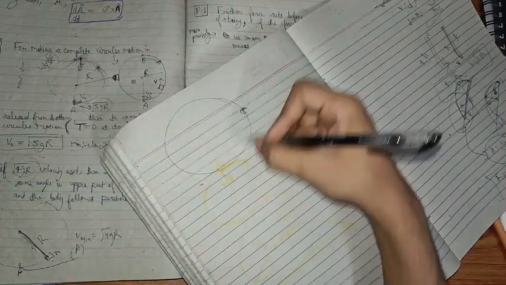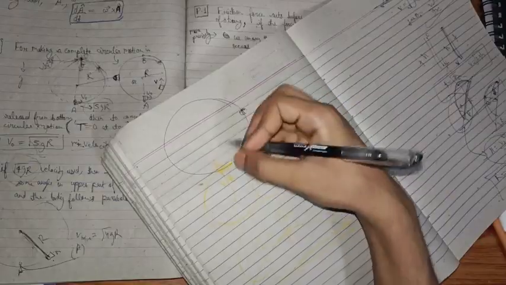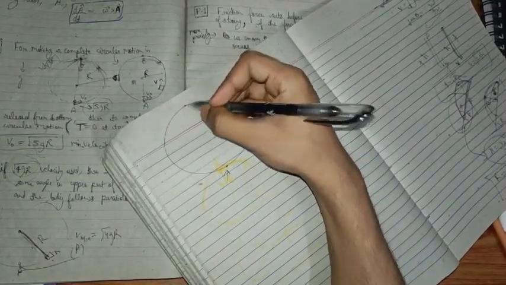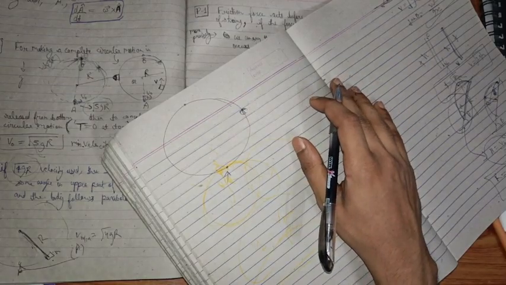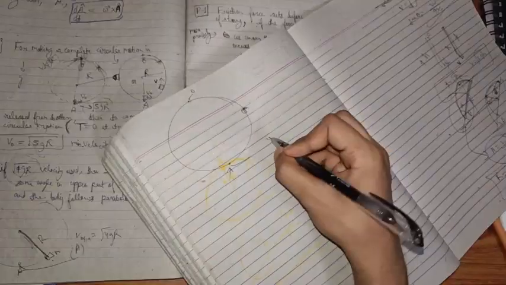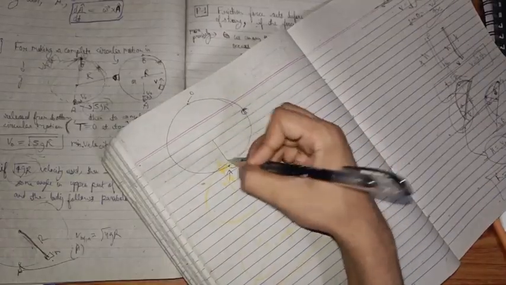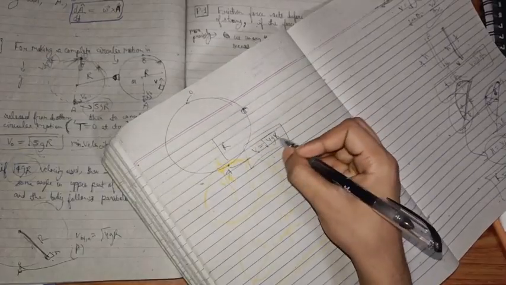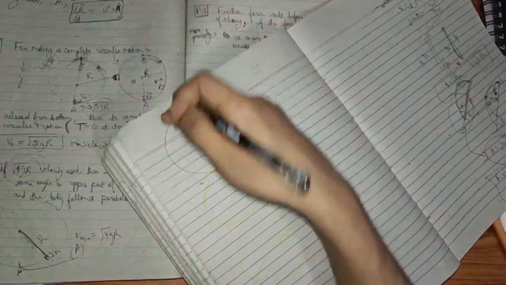It can always follow this circular path. So in this case, the minimum velocity required at this point to reach the top point will be given simply by conservation of energy. The energy should become 0 here, so the velocity here would be equal to root of 4gr. This is radius r, so v naught is equal to root 4gr at this point, so that it completes the circle.